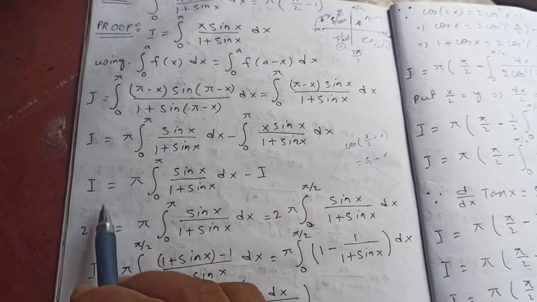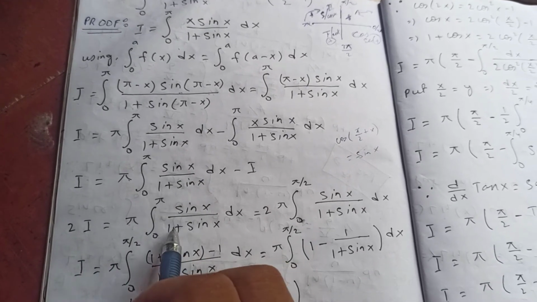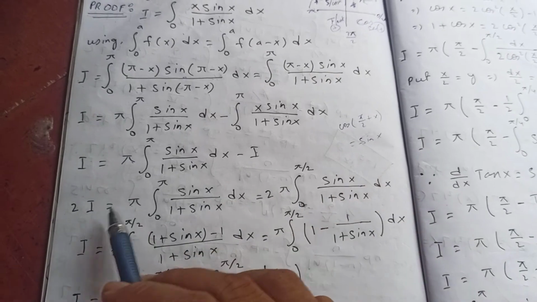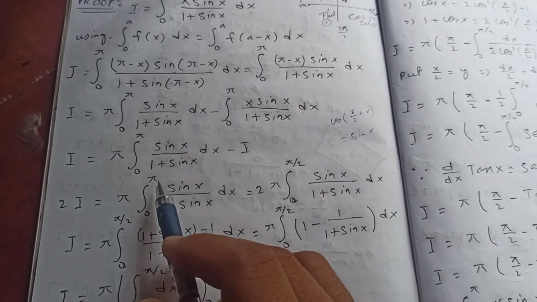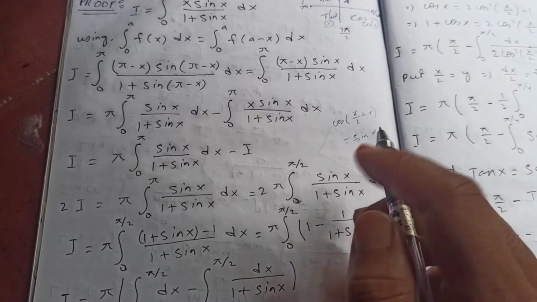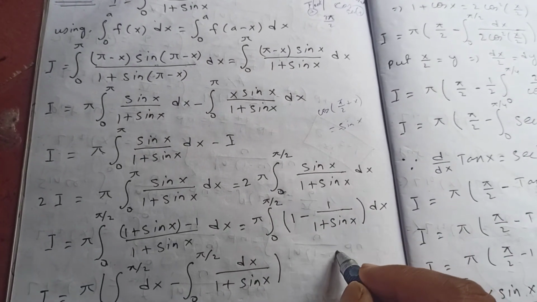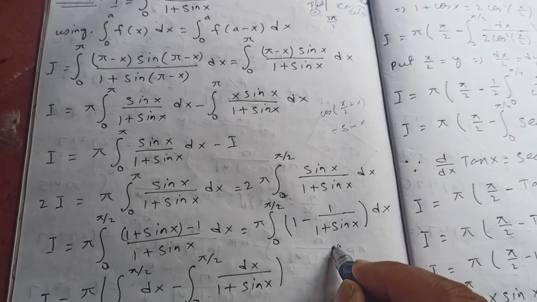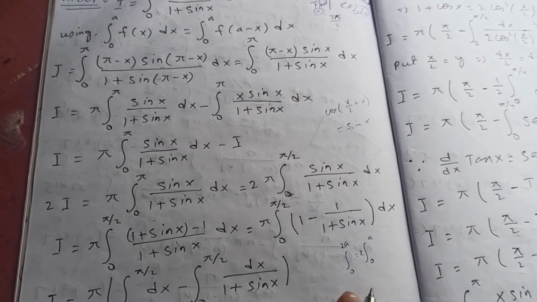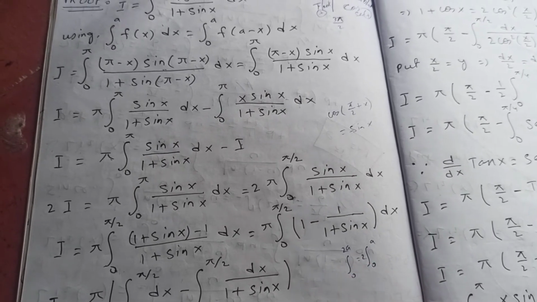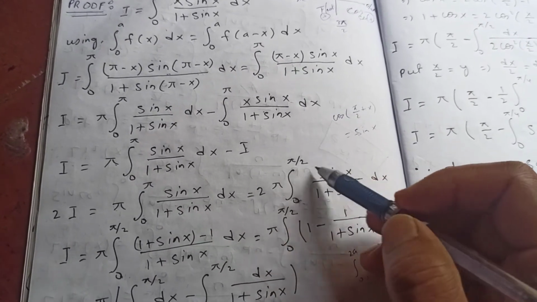So I is equal to this one. Now adding both sides, 2I is equal to pi times the integral from 0 to pi of sine x upon 1 plus sine x dx. Now this is from 0 to pi, and I am going to change it to pi by 2. There is a property of definite integral that the integral from 0 to 2a equals 2 times the integral from 0 to a. So we can change this to 2 pi times the integral from 0 to pi over 2 of sine x upon 1 plus sine x.